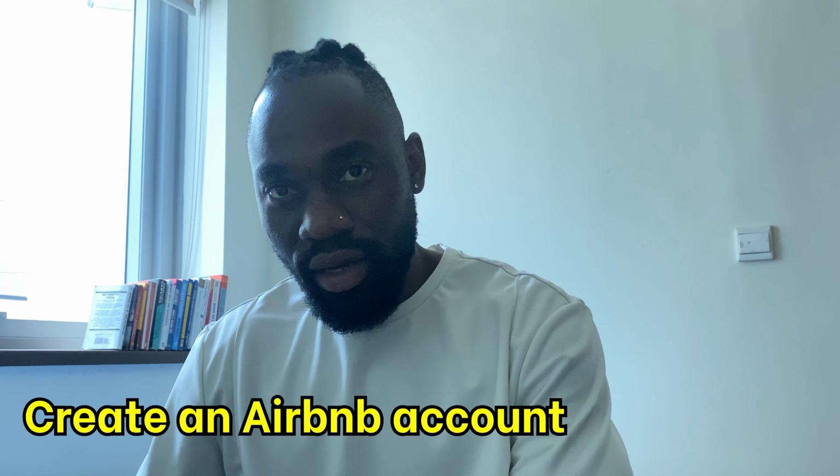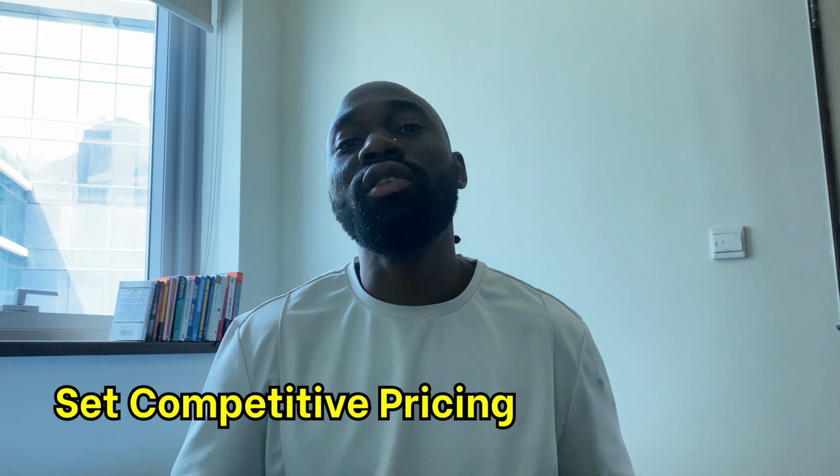Once the landlord agrees, it's time to list the property on Airbnb. Here is how you should do it. Create an Airbnb account. If you don't already have one, create an account on Airbnb. Make sure to follow Airbnb guidelines for listing properties. Provide all the details, high quality photos and a compelling description. Set a competitive price. Research similar listings in your area to set a competitive price. Also, consider giving a discount to the first guest to attract more bookings.